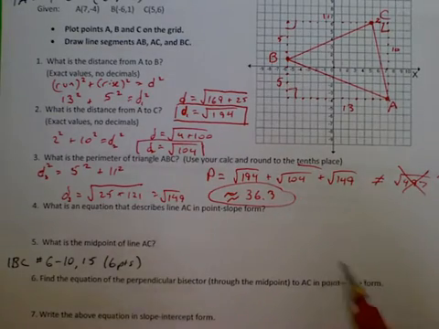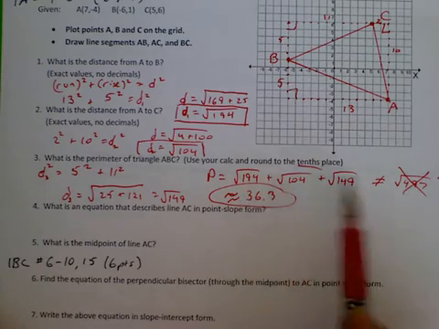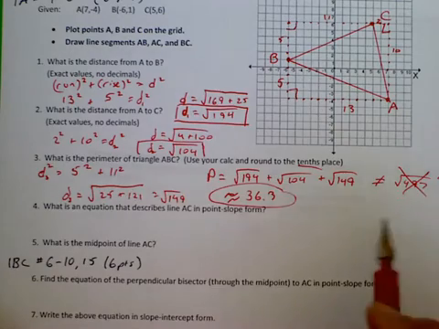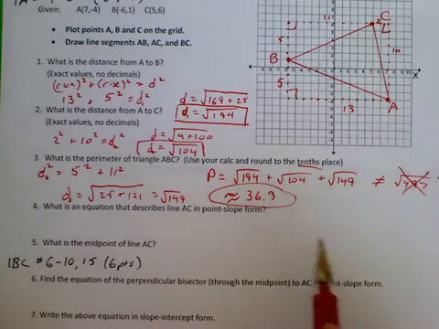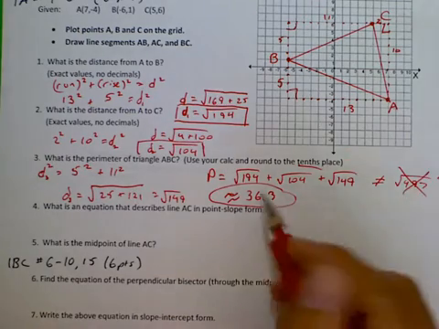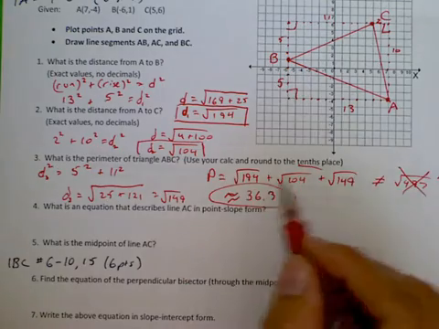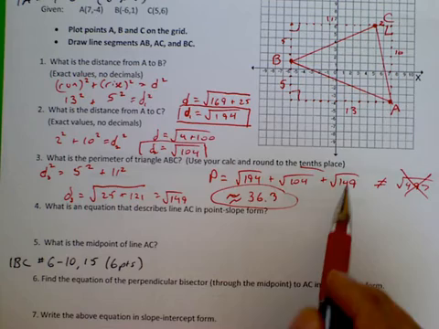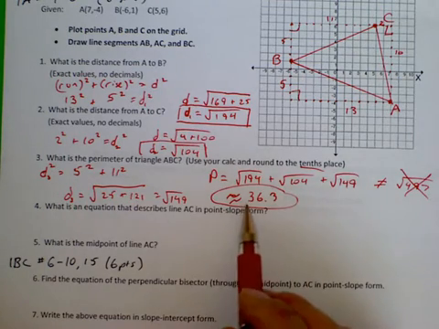Now to find the perimeter, which is what we're asked about in this question, you need to add all 3 of those distances together. And what you don't want to do is add the numbers under the square root together and then take the square root. That is not how the order of operations works. A square root is the same as an exponent. It's got to come before addition. So type each of those in your calculator, or type it all in your calculator at the same time, and you should get about 36.3.